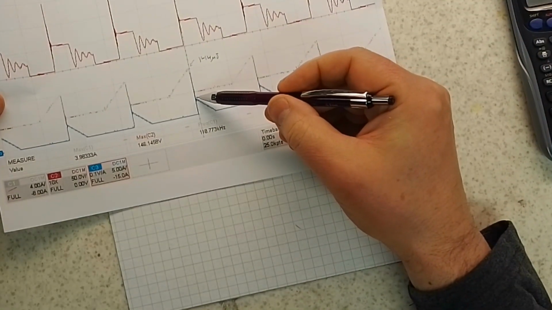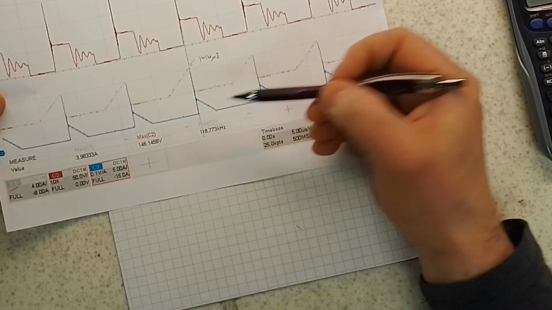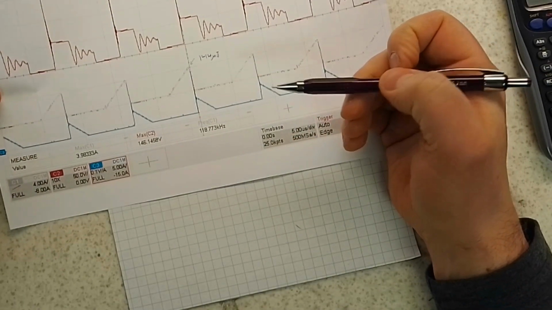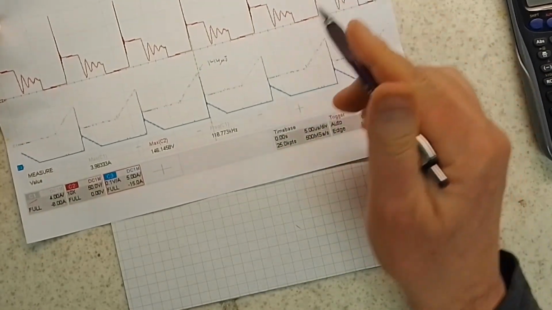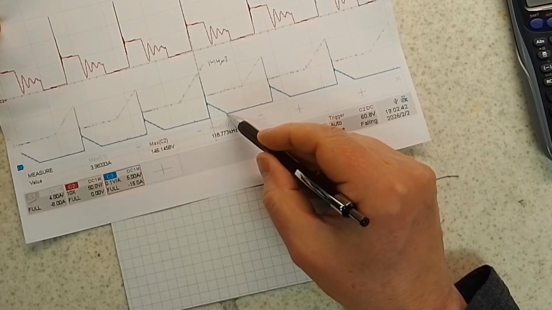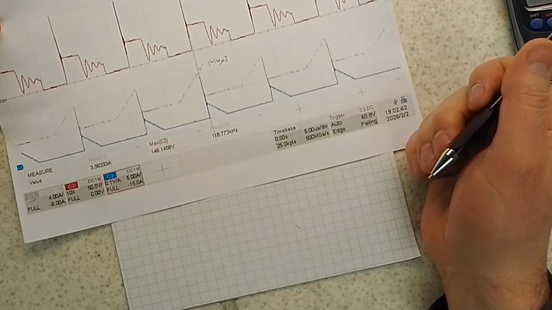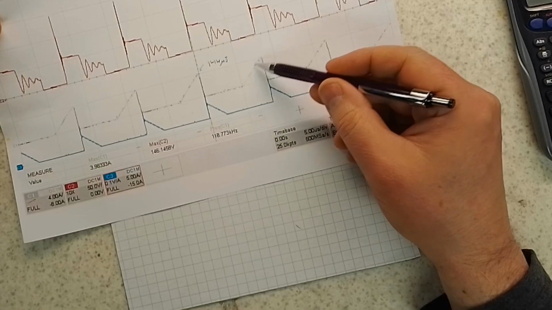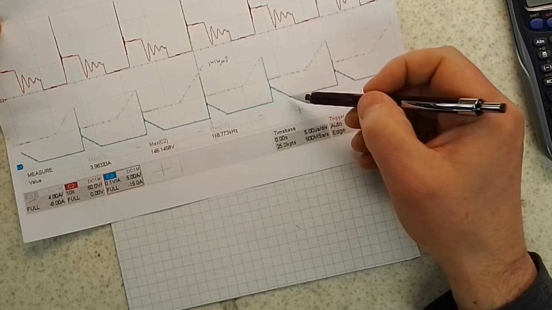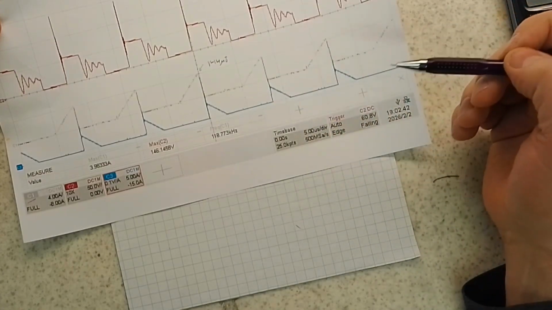And after that we discharge it to the secondary side. And after that stored energy is 0 and the cycle starts all over again and repeats itself.